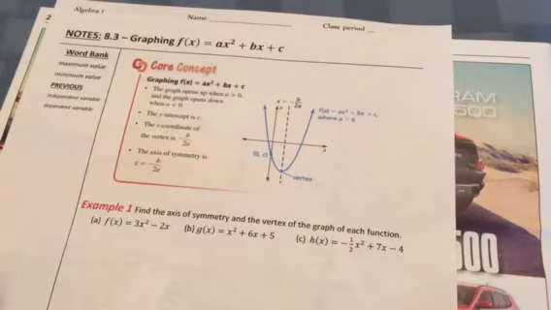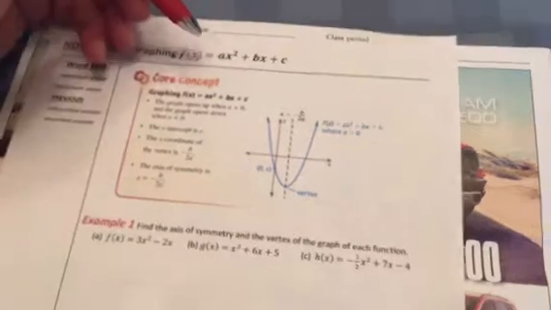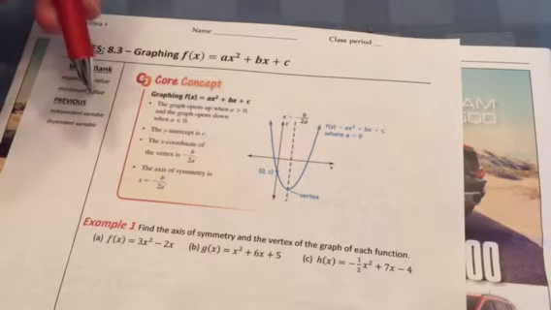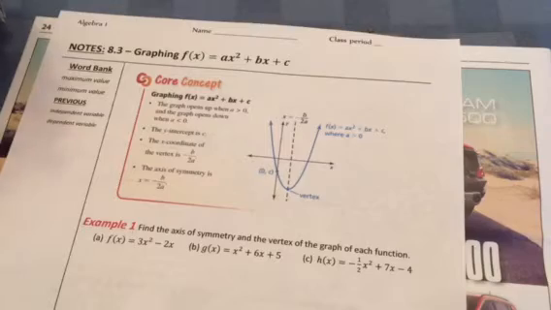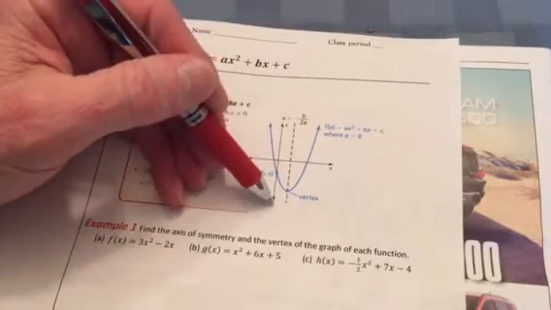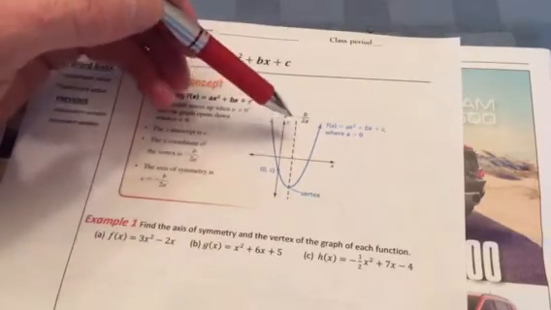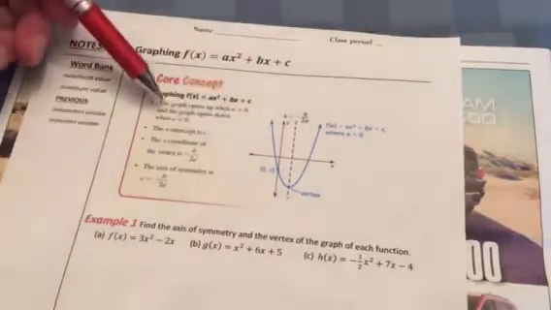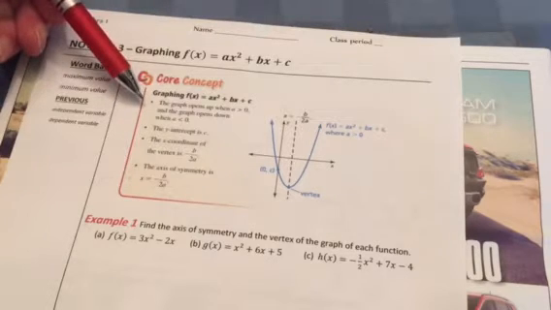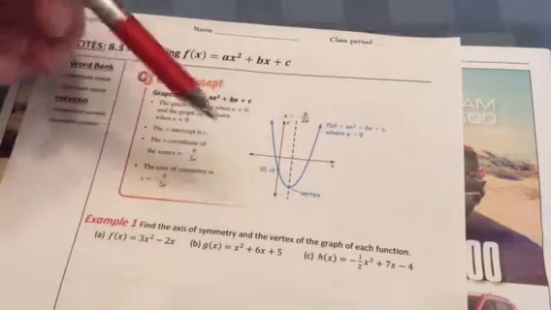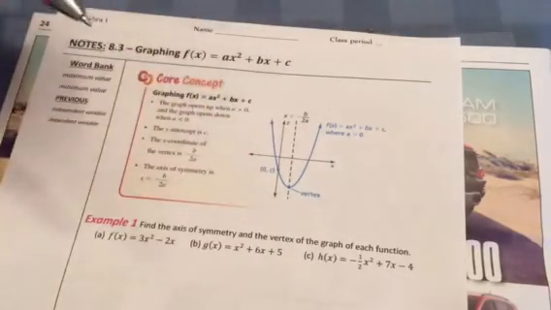Okay, good afternoon. And now we're going to be learning about graphing ax squared plus bx plus c. And you may remember that the parabolas that we graphed last time were all right on the y-axis. So the axis of symmetry was always x equals 0. Okay, and today these parabolas will be ones that have their axis of symmetry not on the y-axis.